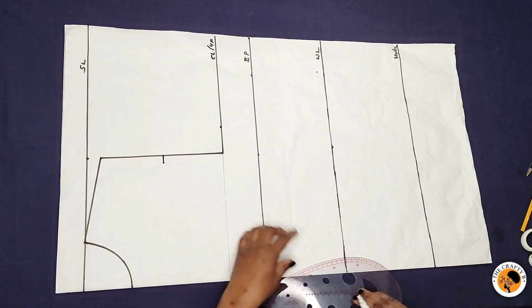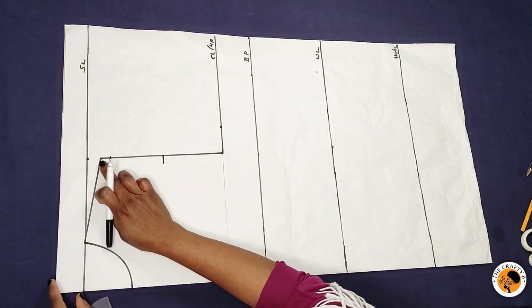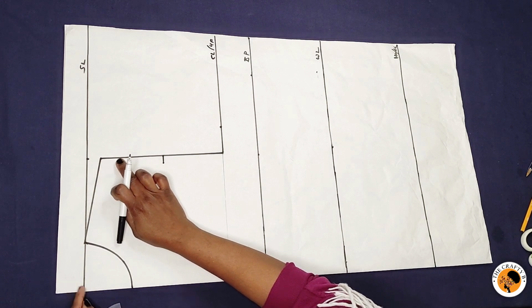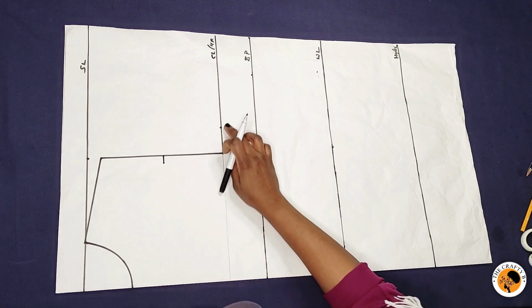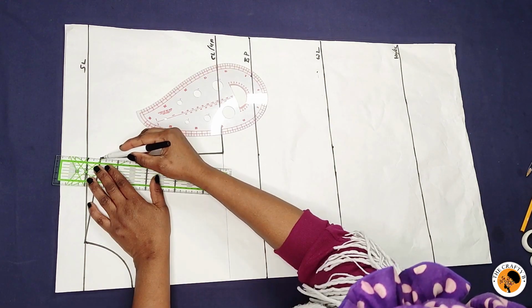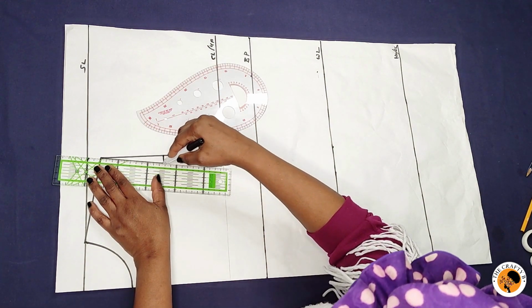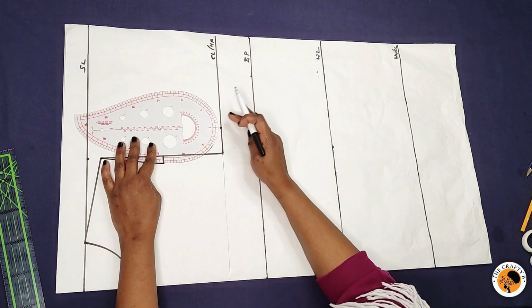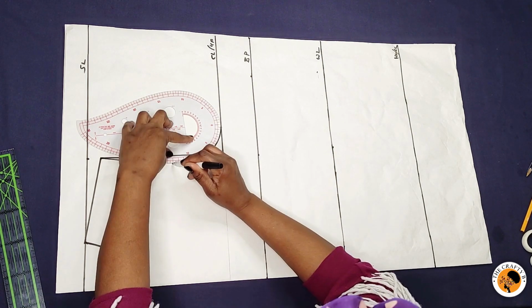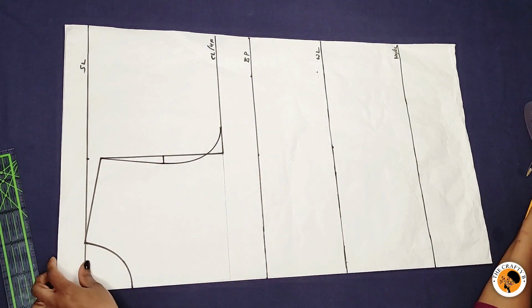So now to create the armhole, I'll be connecting from this end here, from this 1 inch to this half inch, and then connect it. These points here, you use a straight ruler like this, and then you connect with the curved ruler to the armhole. So this is our front armhole.